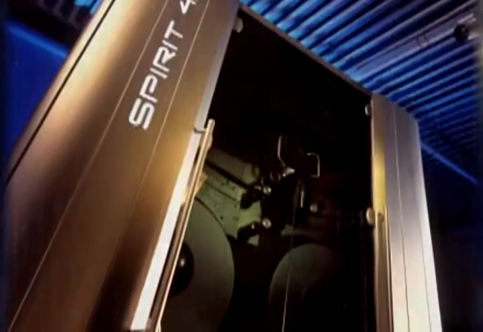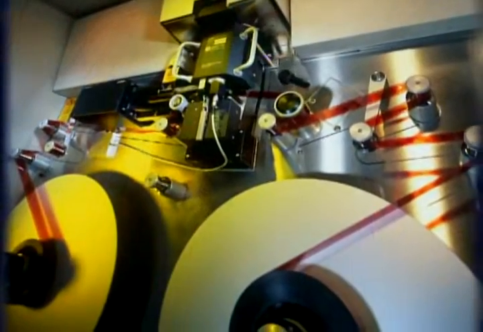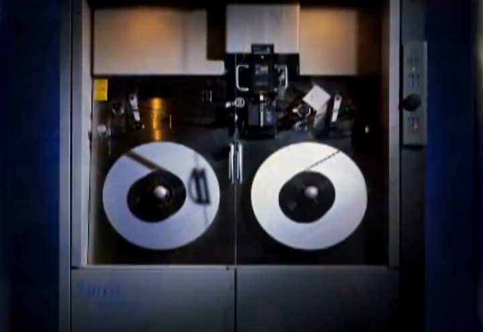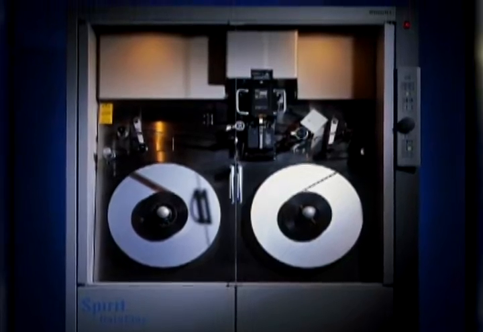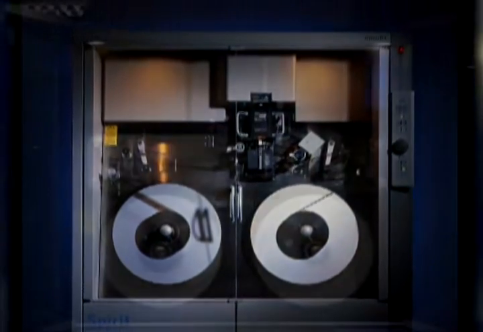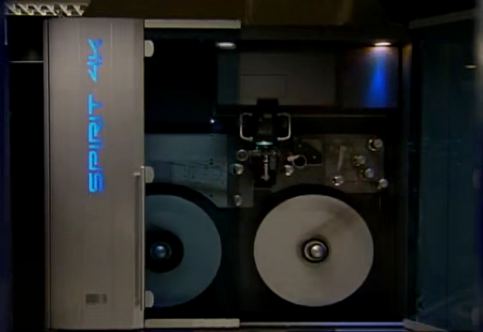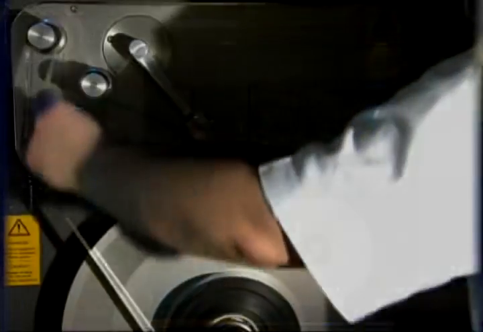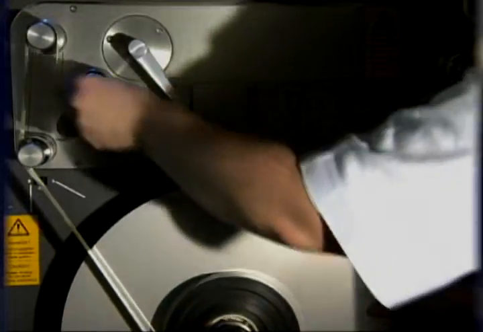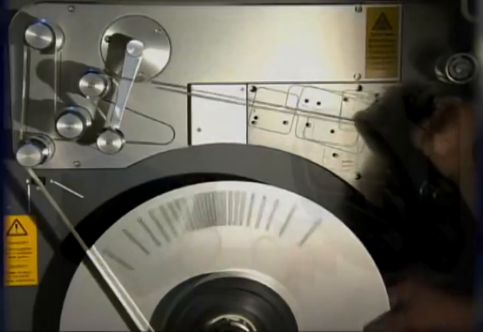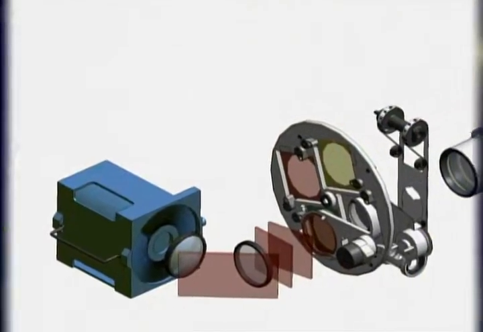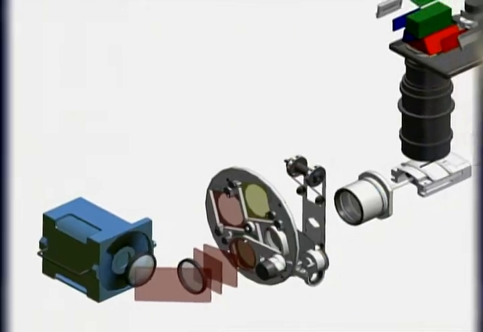First is the Spirit 4K 2K scanner that was originally based on the Spirit Classic Data Cine, then redesigned specifically for the digital intermediate post-production market. This new machine distinguished itself from other scanners used in the digital intermediate workflow by using a continuous motion transport, enabling high resolution and full dynamic range scanning at much higher speeds than non-continuous transport scanners.